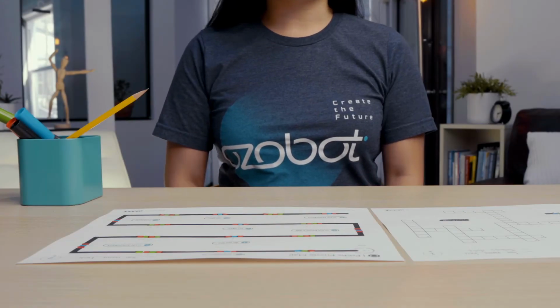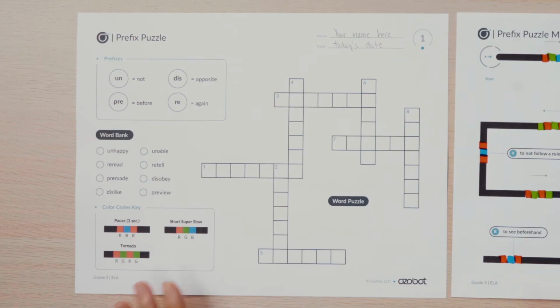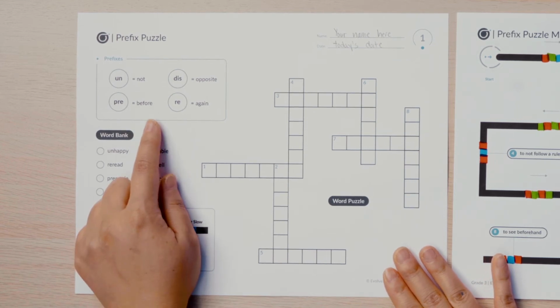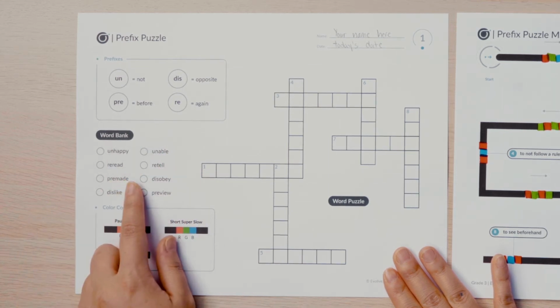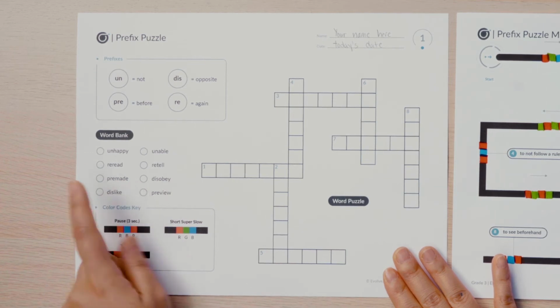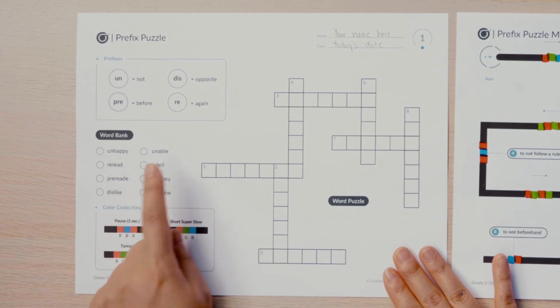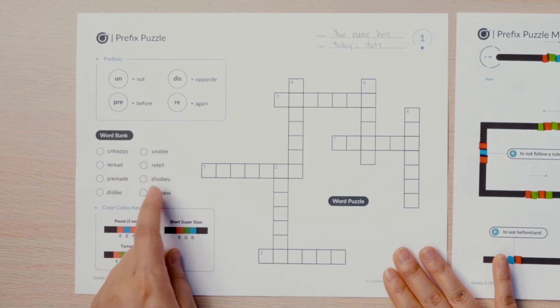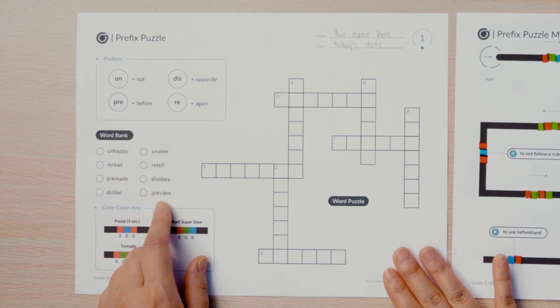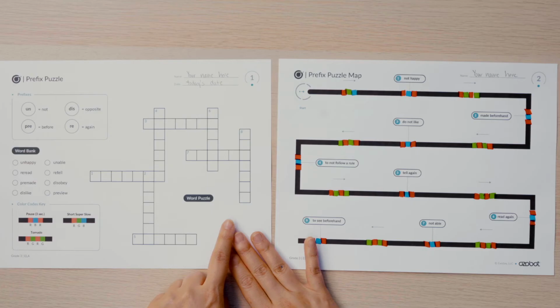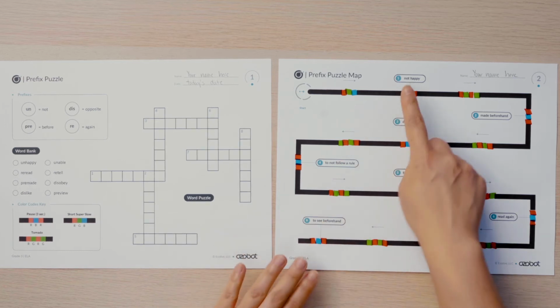After your map is complete, get ready to solve the puzzle. Look at your prefix puzzle activity sheet. The prefixes box shows you the meaning of the prefixes used in this activity. The word bank shows you 8 words you will use to complete the puzzle. The 8 words are unhappy, reread, pre-made, dislike, unable, retell, disobey, and preview. Next to the word bank is the word puzzle. The numbers in the puzzle match the numbers on the map.